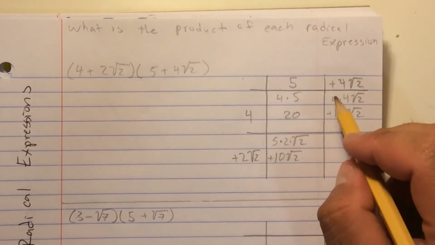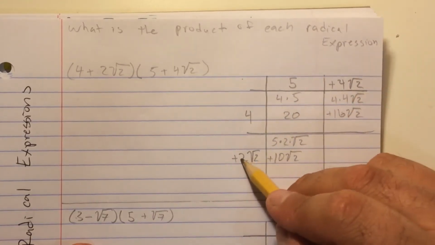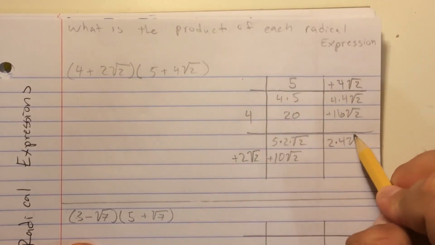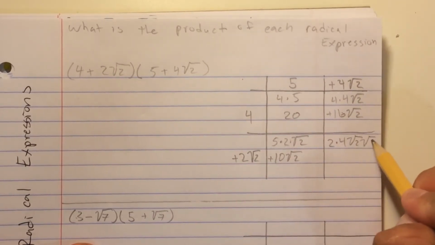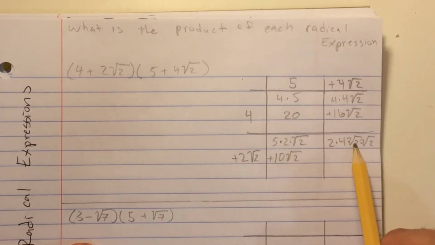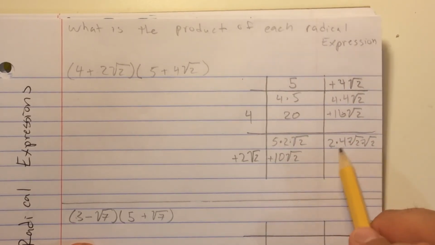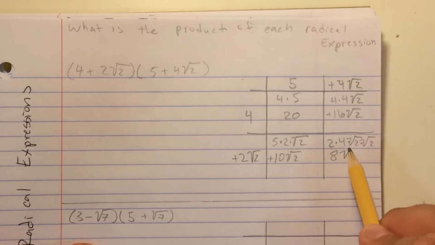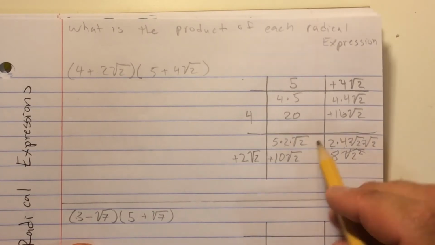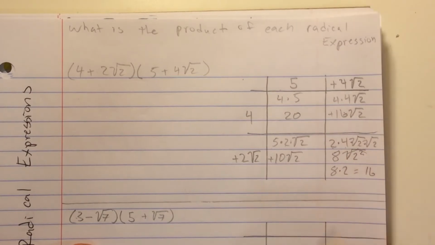And then for this one, I'm going to write them a little separately. I'm going to do 2 times 4 times radical 2 times radical 2. So make sure we have everything there: we have our 2 radical 2, 2 radical 2, and our 4 radical 2, 4 radical 2. I know 2 times 4 is 8, and radical 2 times radical 2 is radical 2 squared. These will reduce out, leaving us with 8 times 2, which is equal to 16.